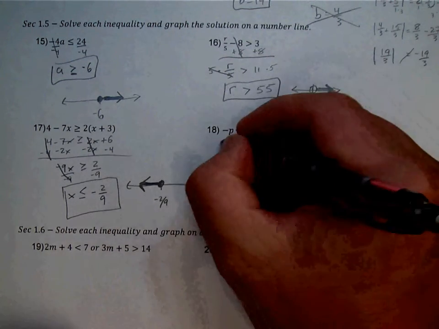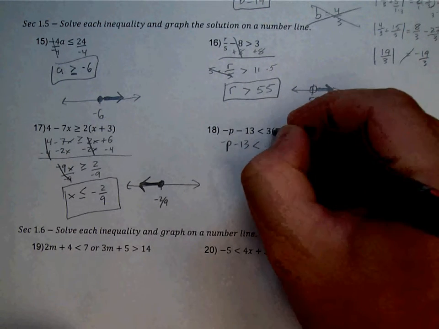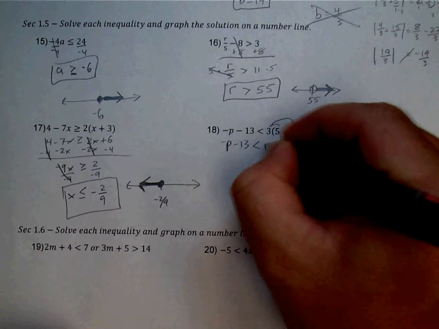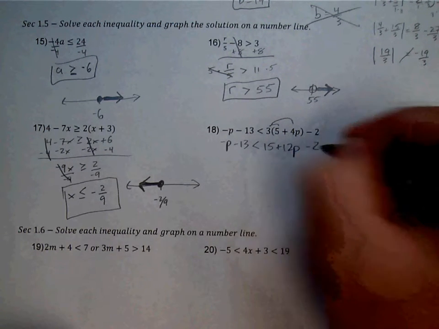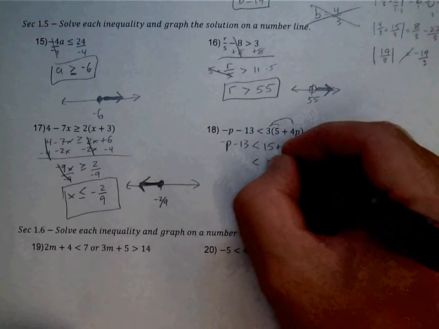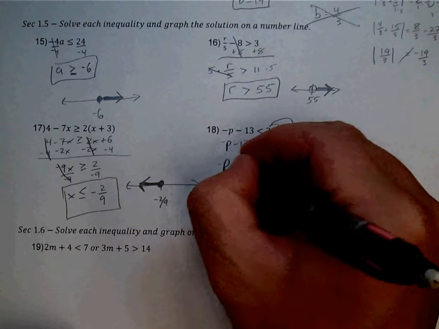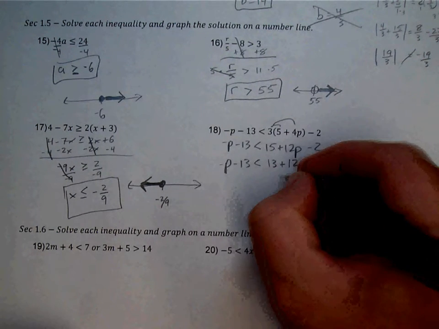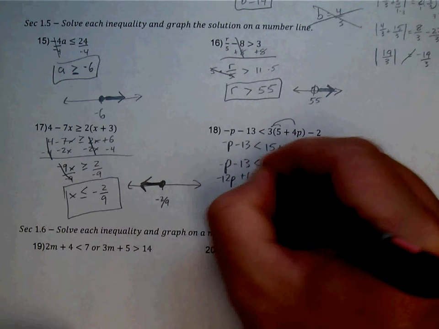Number 18, I've got to distribute here. So 15 plus 12p. Combine the like terms. I'm going to do the 15 minus the 2. 15 minus 2 is 13, so I have 13 plus 12p. I'll subtract 12p. I'll add 13.